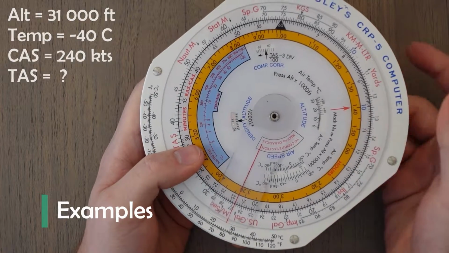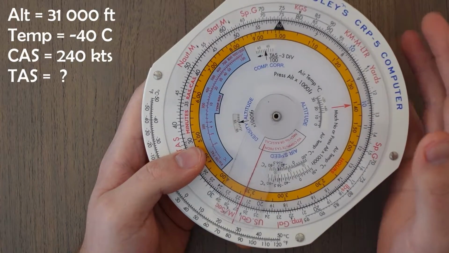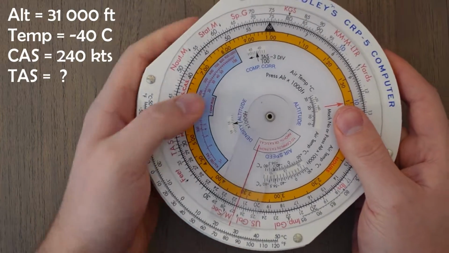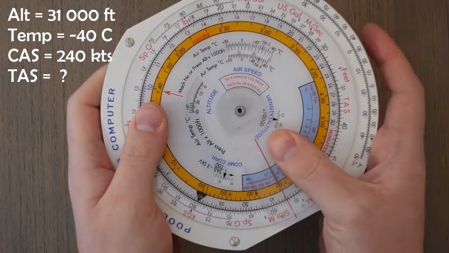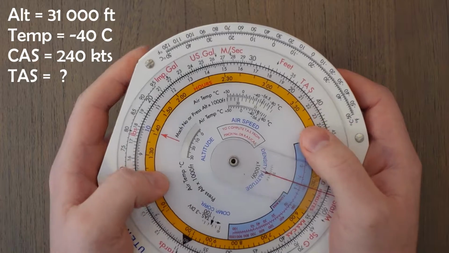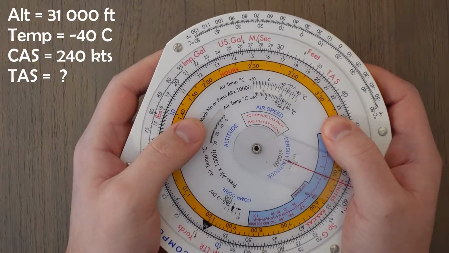So say we're at 31,000 feet, temperature is -40, and the calibrated airspeed is 240 knots. What is the true airspeed? So 31,000 feet. Get that in our airspeed window first, all the way up to, where are we, 31,000 feet, align with the 0. Temperature minus 40.